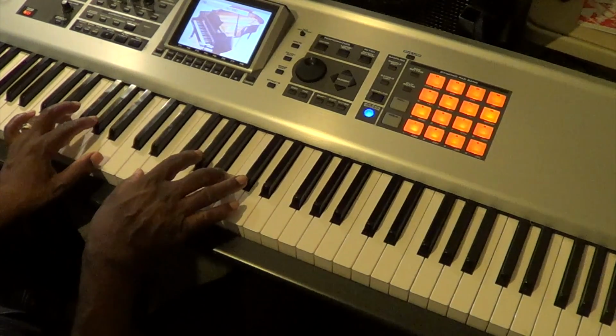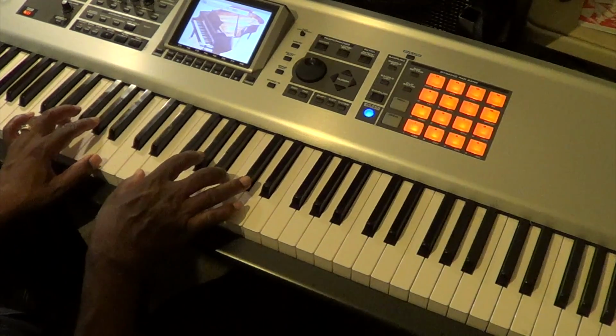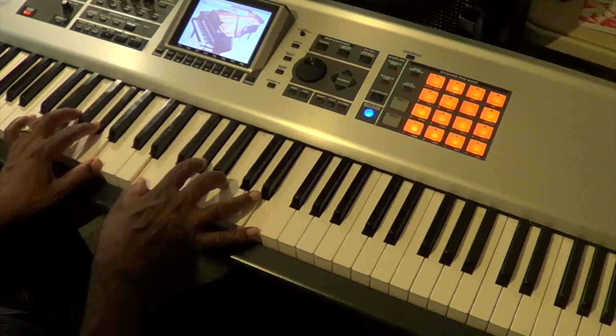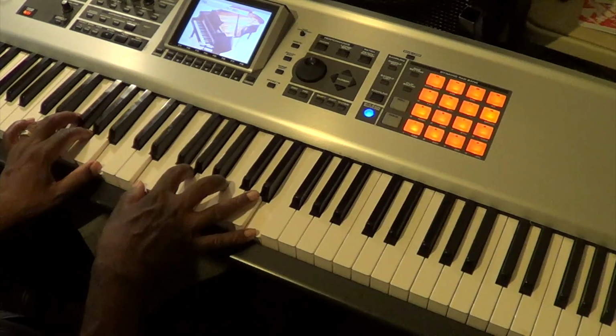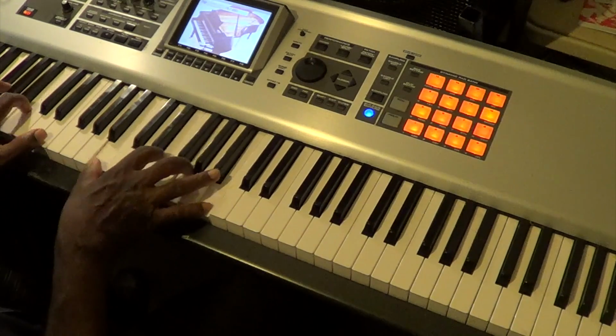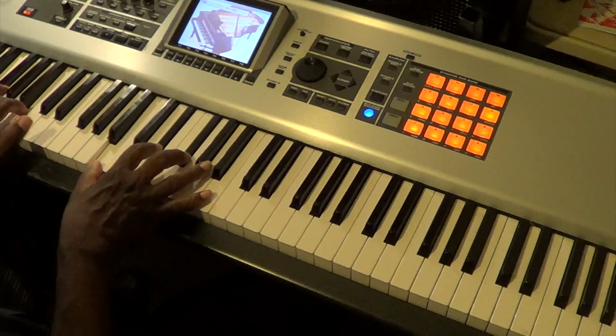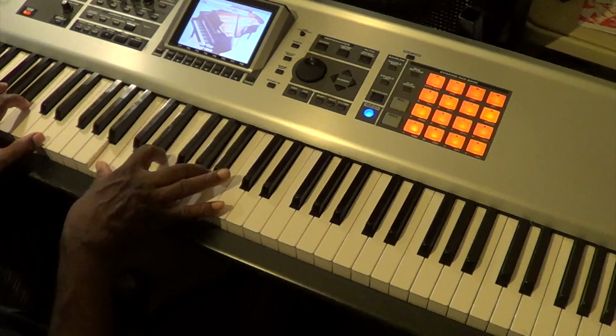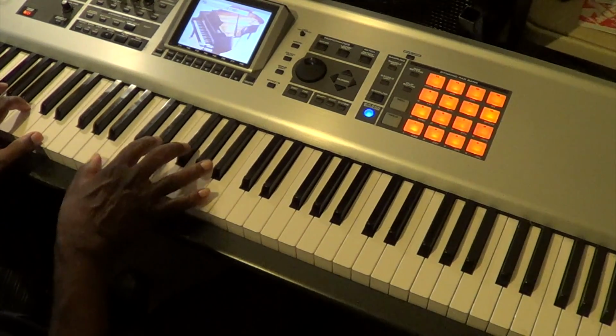Major, you raise that 3rd note up. That's all that is. Major. Flat to 3rd. It's minor. Major.